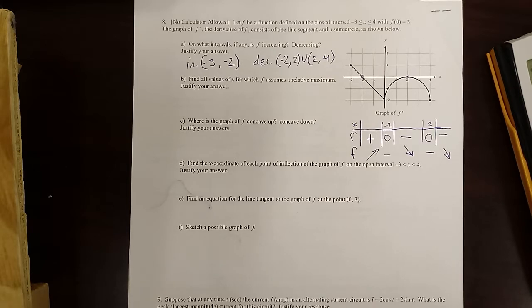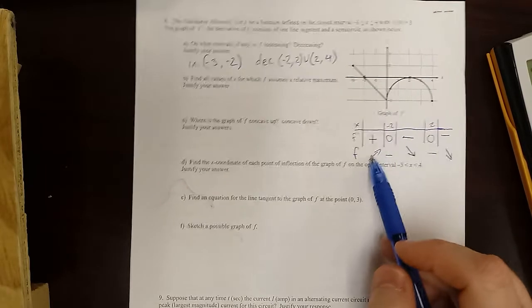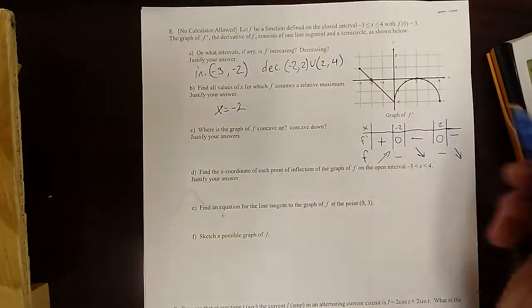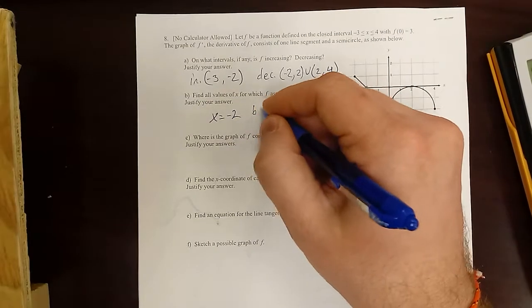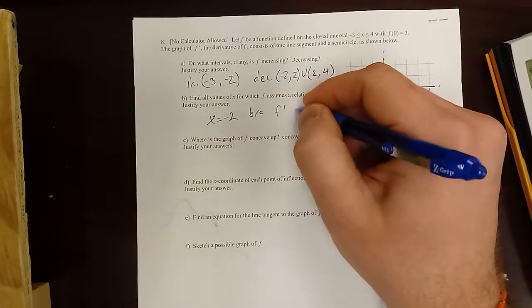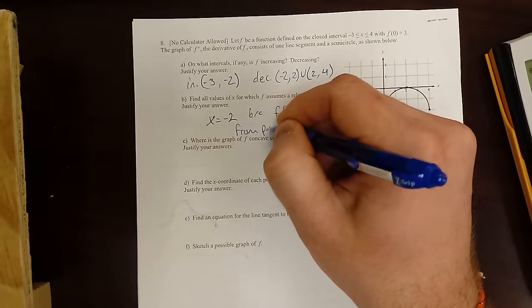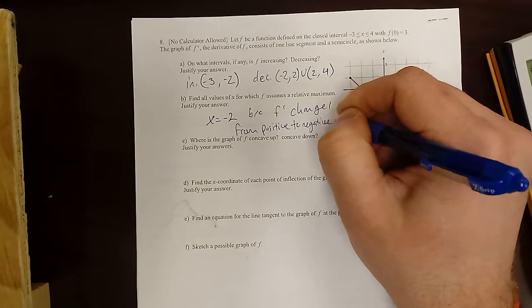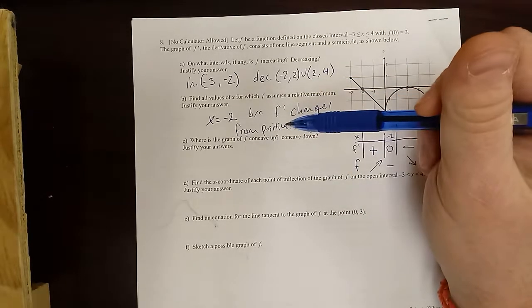Find all values of x for which f assumes a relative max. Well, you know what happens when we assume. No, just kidding. So a relative max. Based on this sign chart that we just did, it goes up, then it comes down. We should have a relative max at x equals -2. And I said I wasn't going to justify, but let me just justify in case. Because f prime changes from positive to negative at x equals -2.